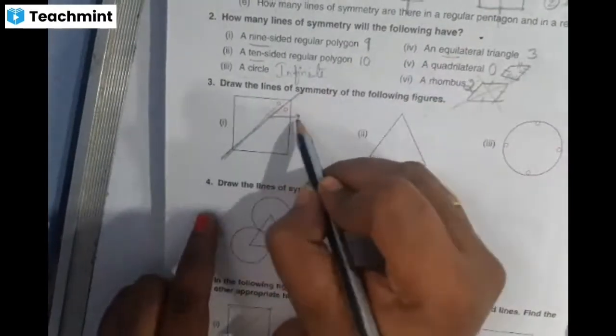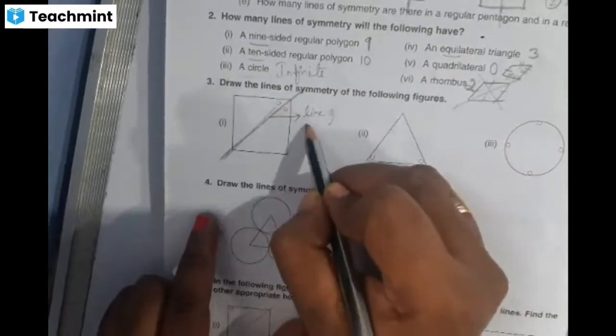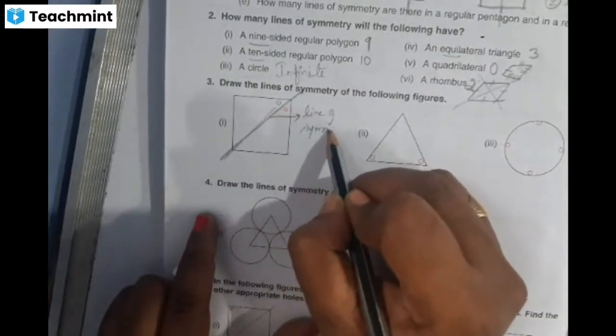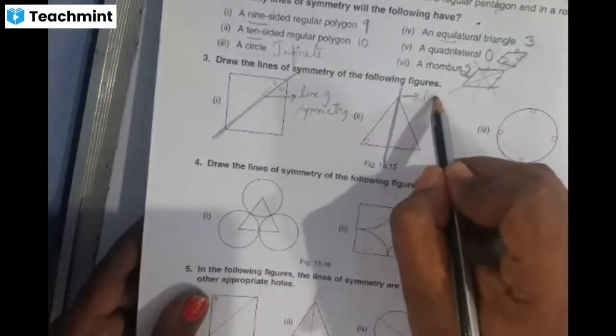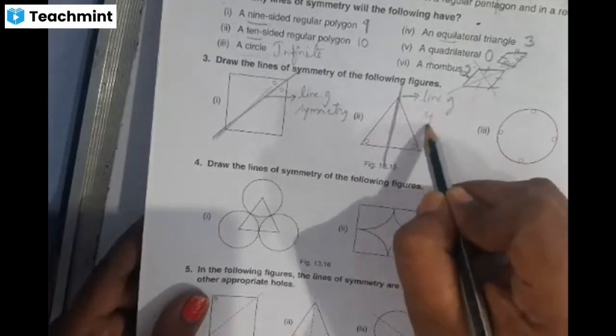After drawing the line of symmetry, you have to write it, children, that this is the line of symmetry. Now, about which line if you draw here, you get these two holes. So this is the line of symmetry, so that when it is folded, when you punch it, you get these two holes. Then we have the third figure.